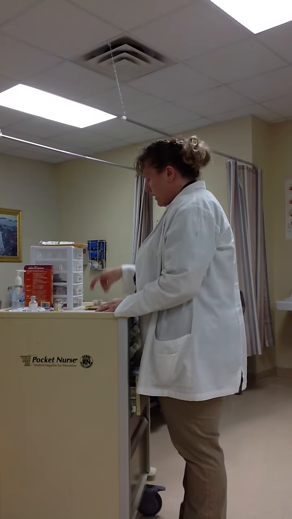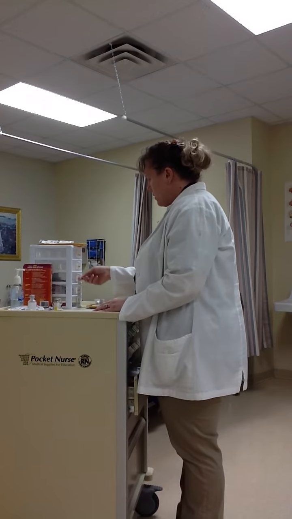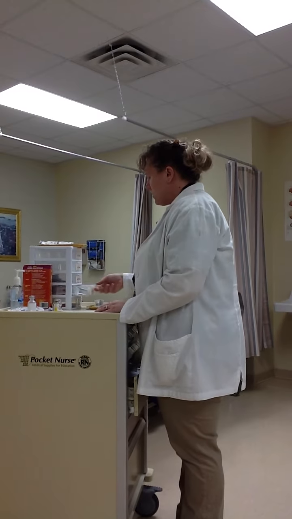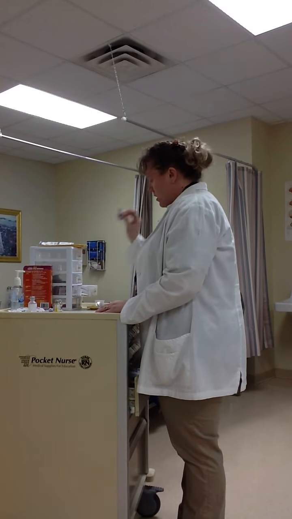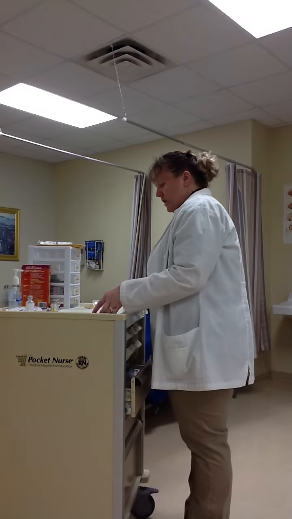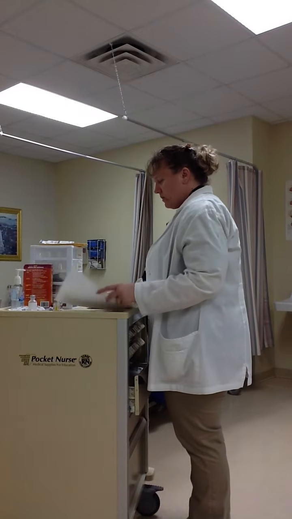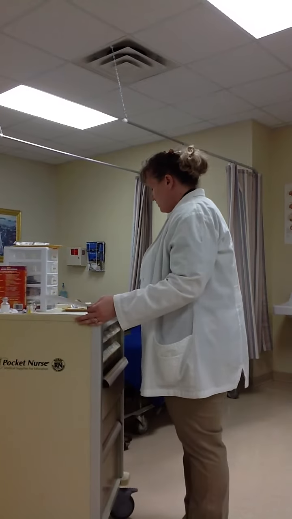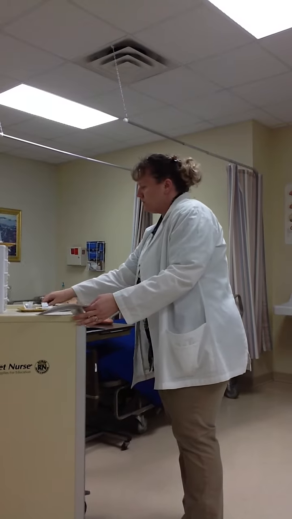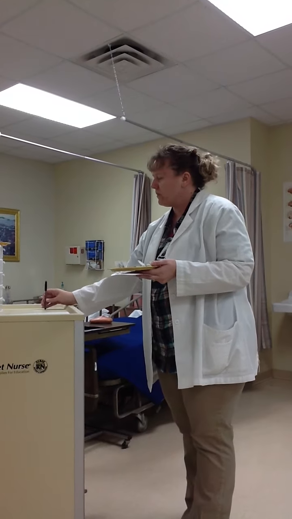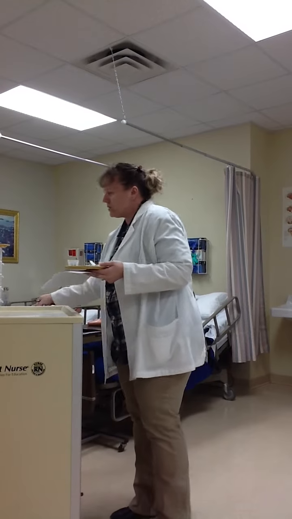Now that I've done all of my checks, I'm going to make sure that I have alcohol with me for my injections. I also want to bring a Band-Aid for that nausea shot. I'm going to make sure that I bring my MAR with me when I go to the room. And I have everything that I need. And I'm going to go to my patient's room.